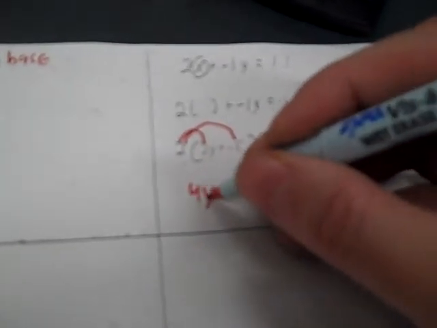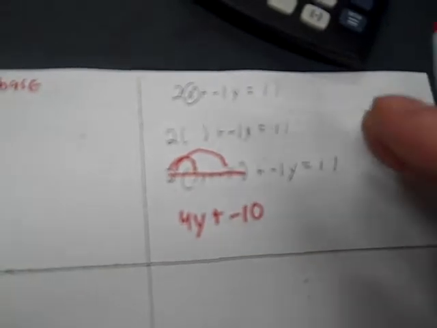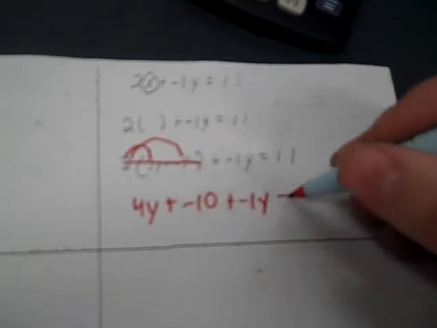Okay, so now I go through the process of solving this. I'm going to solve for y first. Sometimes you solve for x first, sometimes you solve for y first. It's not the same every problem. So do your rainbow multiplication. I take 2 times 2, which is 4 with a y, plus, and then I take 2 times negative 5, which is negative 10. Now stop there. Now that you have these two things, you can cross out the parentheses and the number outside of it. Before you write equals, though, you have plus negative 1y equals 11.